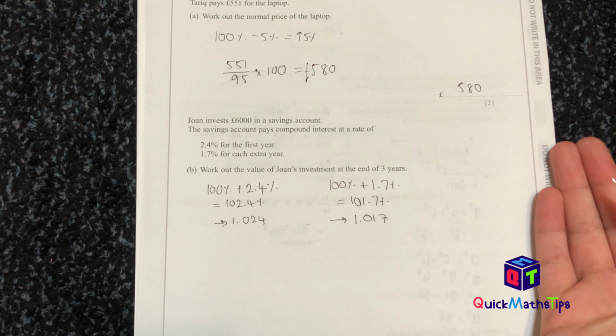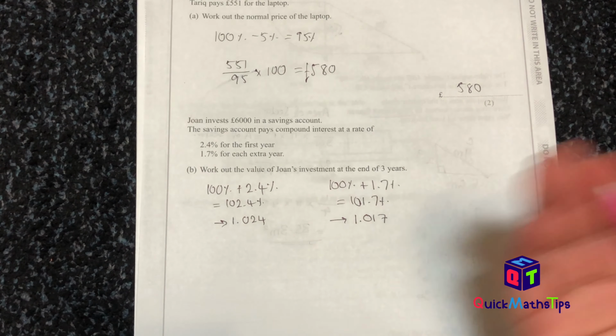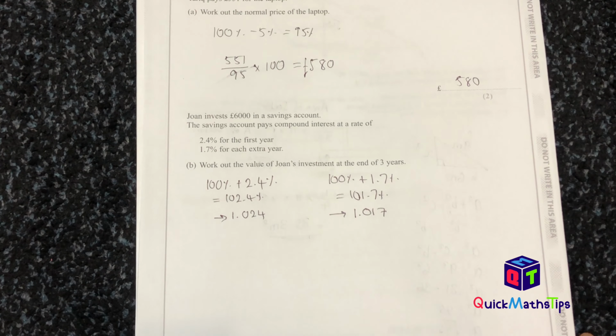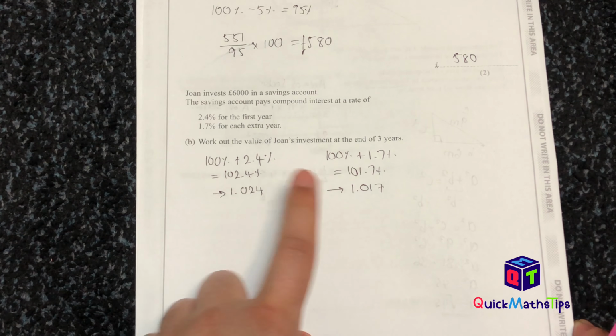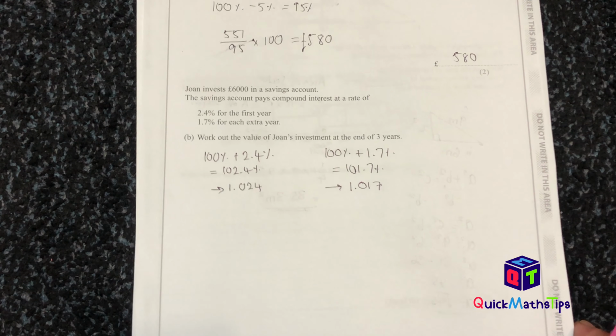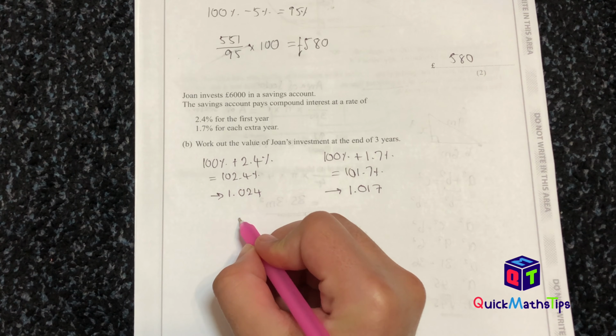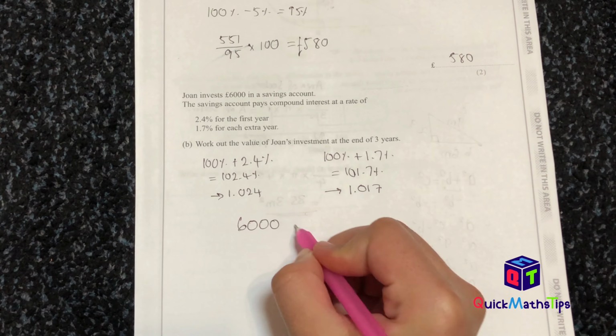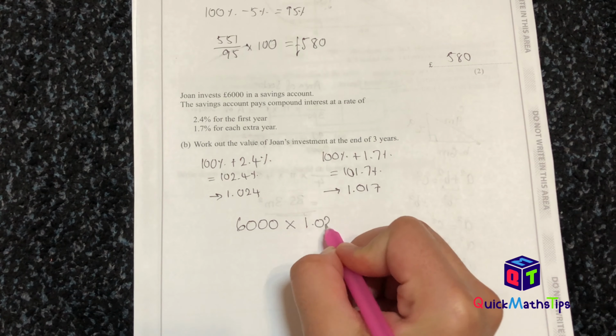How do I convert it to a decimal? I just divide it by 100, okay, because percentages are out of 100. So I've got my decimals for these two percentages. I'm going to start off with 6,000 because that's how much she starts off with. I'm going to multiply it by 1.024.